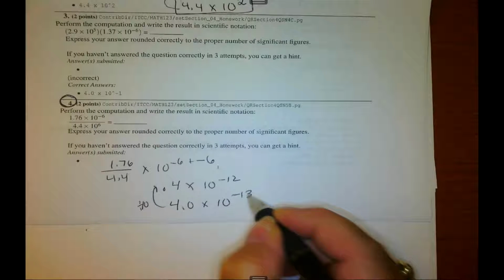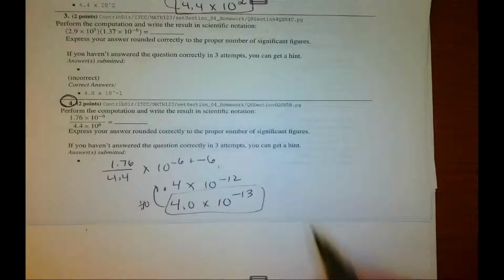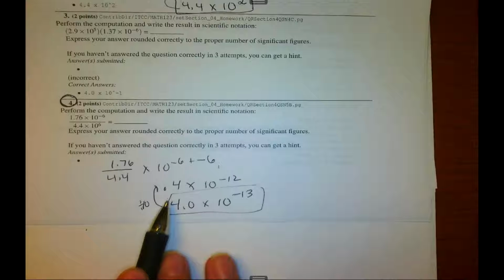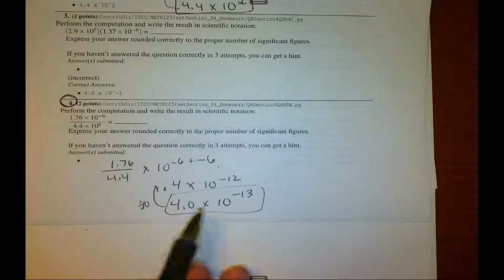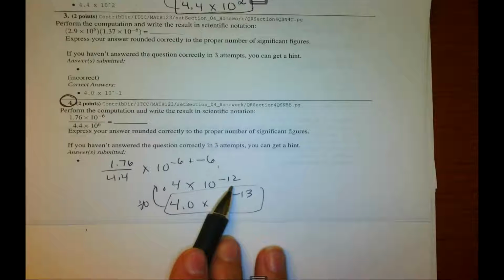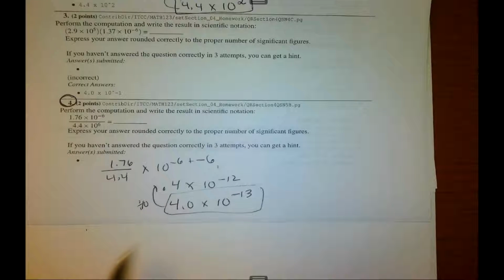Yep. There would be more wrong answers than right on this one, because you have to think very carefully about what's going on. That would not be negative 11, it would be negative 13. Because this is larger. To get back to 0.4, which is smaller, you'd have to divide by 10, which makes that a negative 13. Okay?